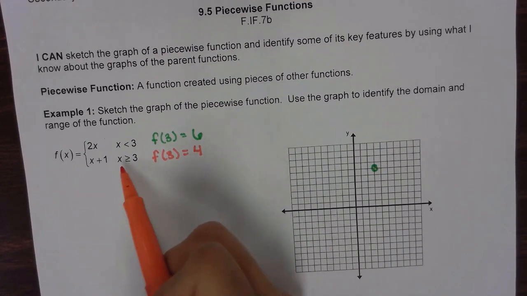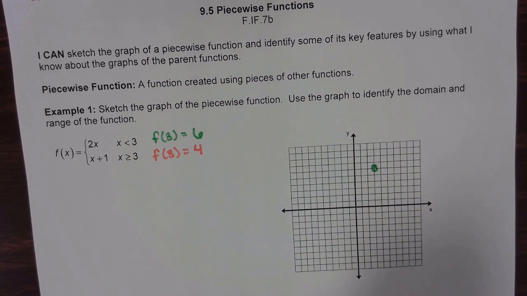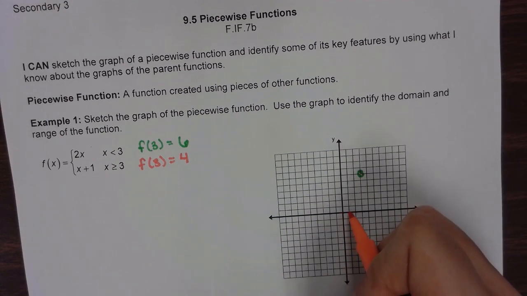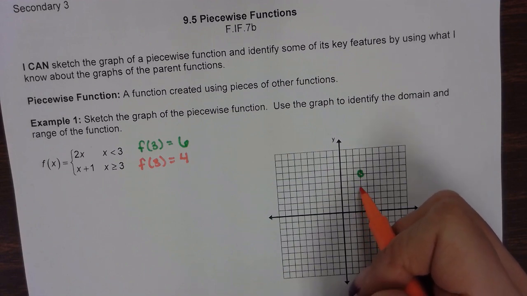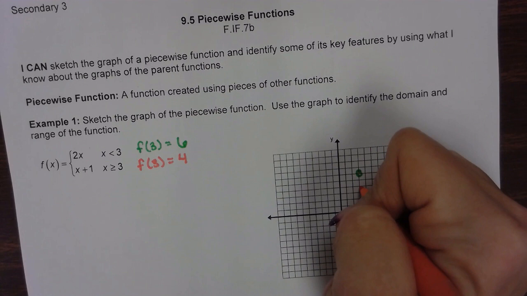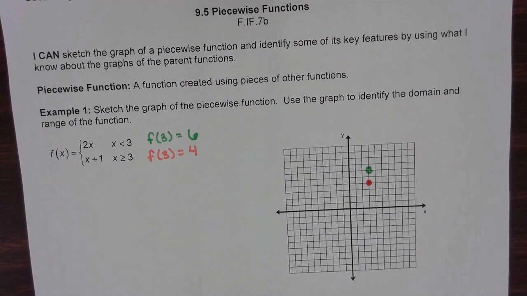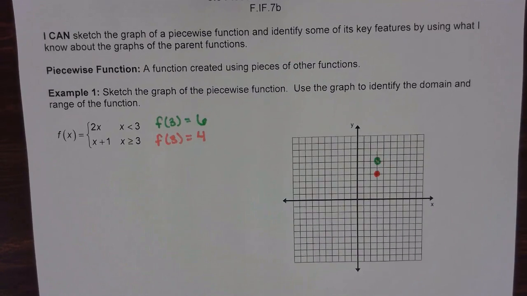That coordinate is equal to, so we're actually going to plot that point. 1, 2, 3, 1, 2, 3, 4. So at 4 we have a closed dot. Okay. Now we need to figure out which side of the graph we have each function on.